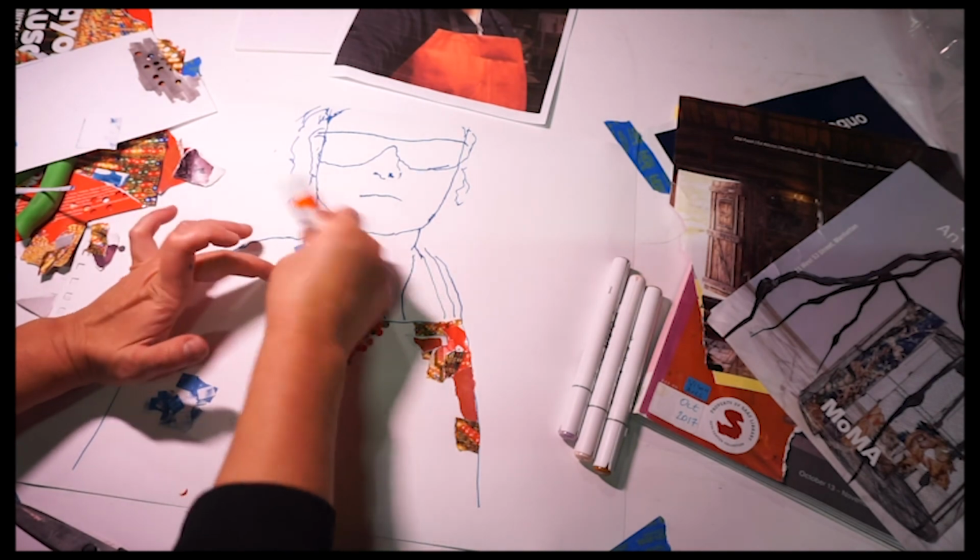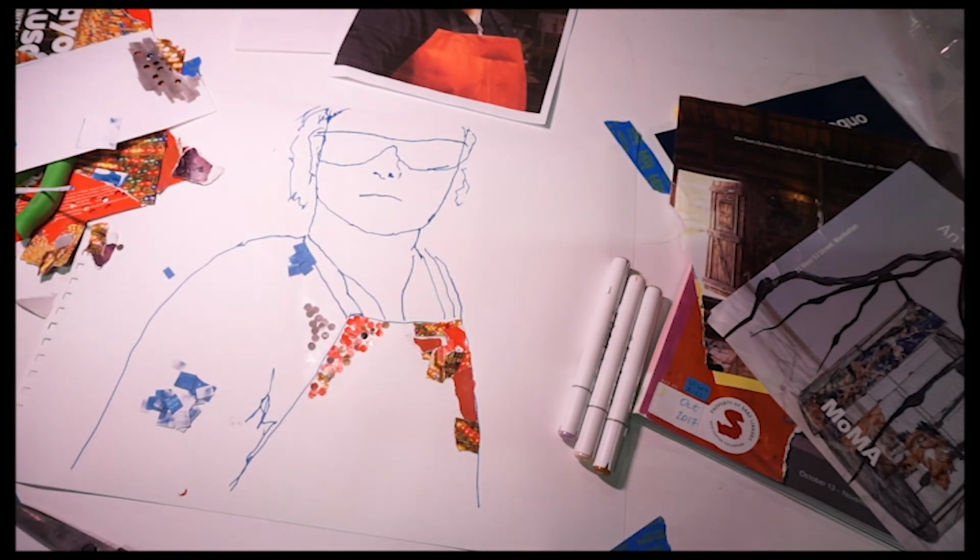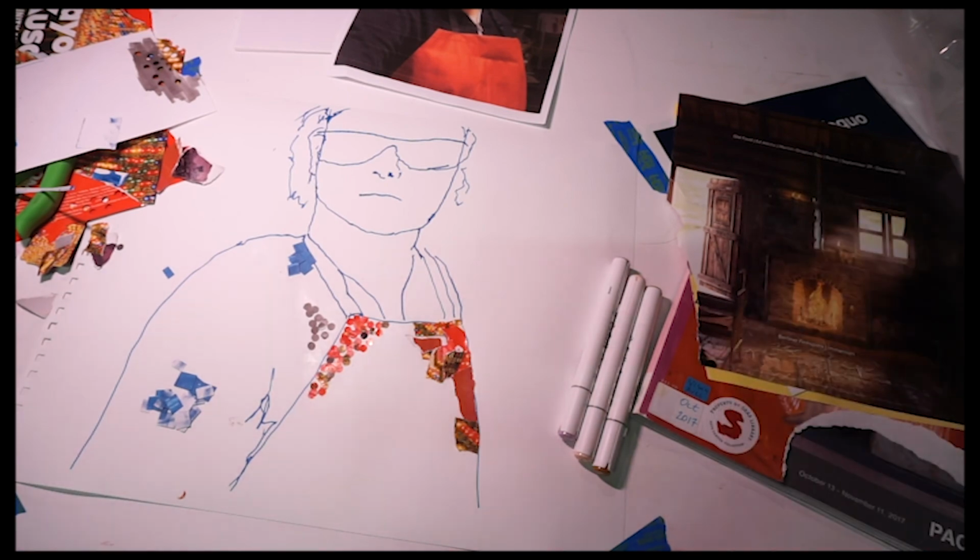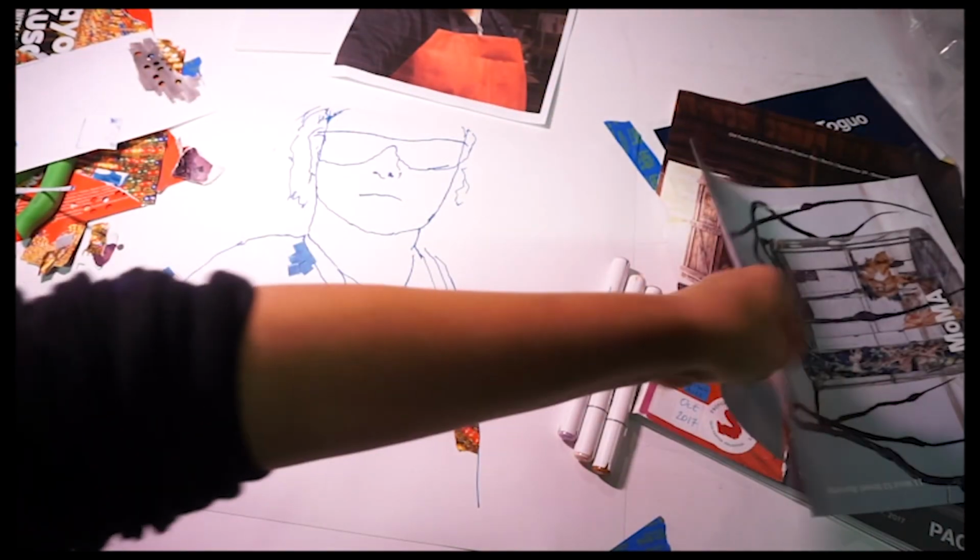So this is your third technique. So you can either do dots, you can do torn paper, or you can cut out a shape and use that to fill your image.